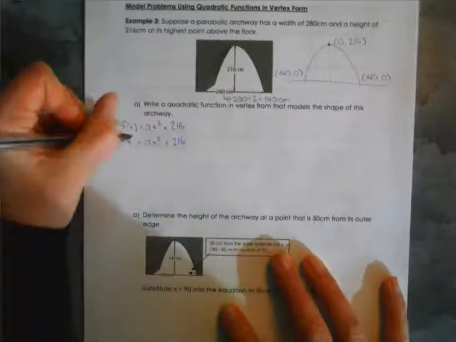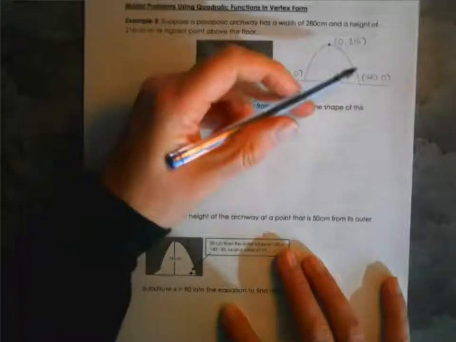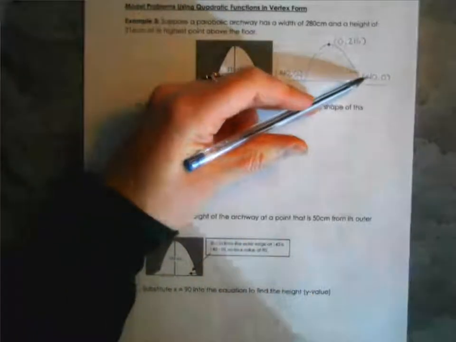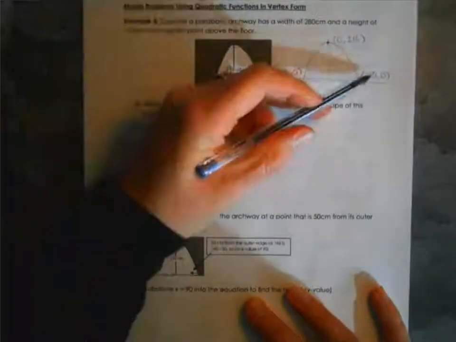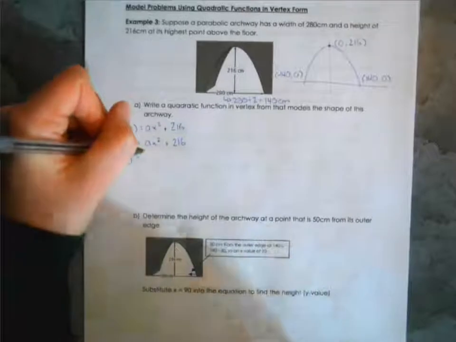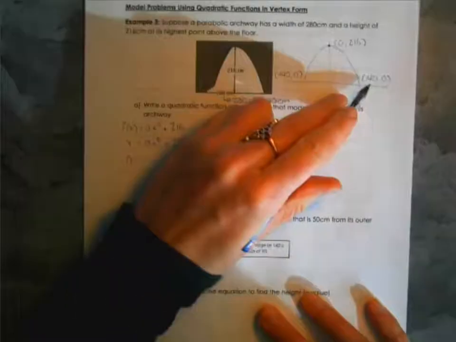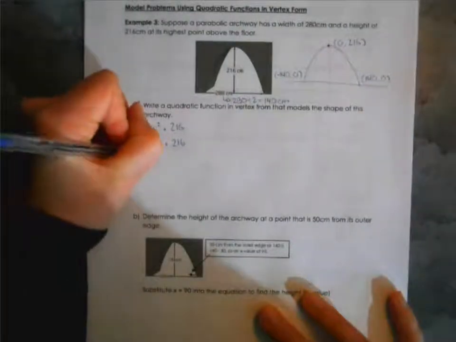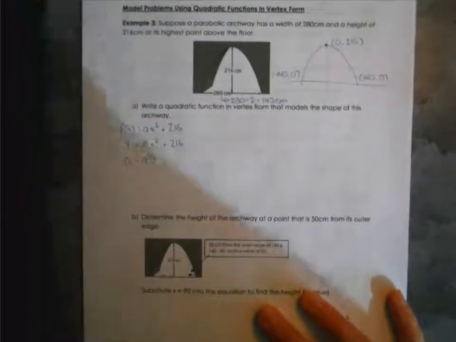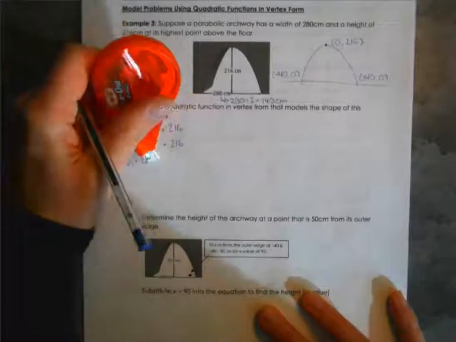Okay, and what is a y value that we know? Well, we could have 0. And just because I still rather work with positives, even though it shouldn't make a difference, I'm going to put in my x value as 140. So it's going to be a times 140 squared.